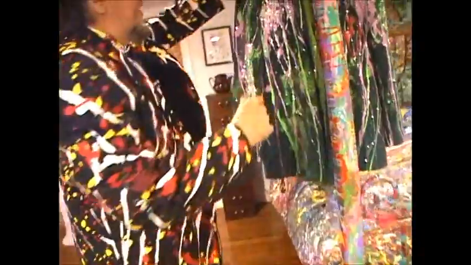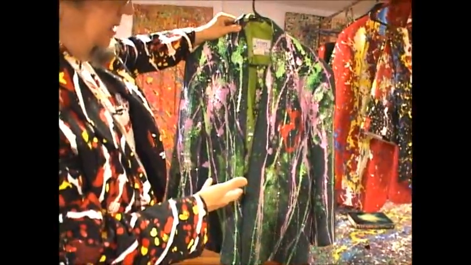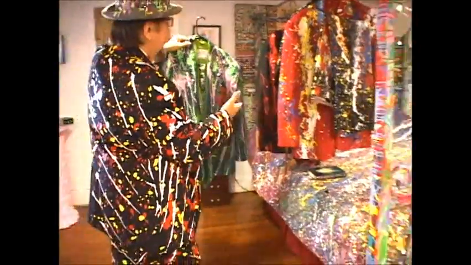And over here we have some of my other suits I have hanging for the show. This is going to be on display at the show on the mannequins. I'll just give you the jacket so you can see the basic theme. Here was one of my suits for that one particular show.